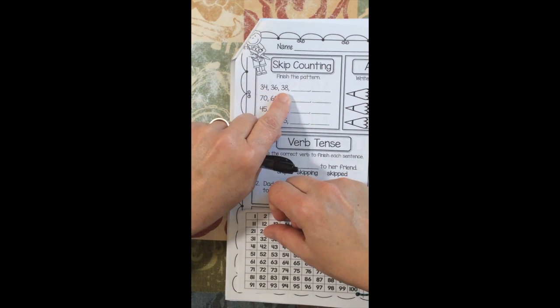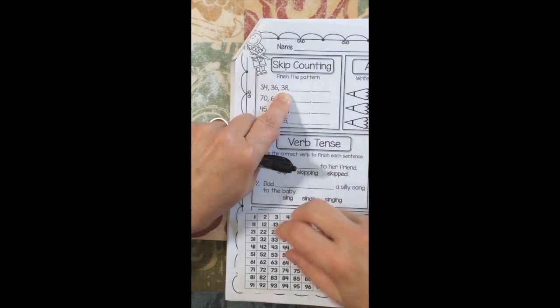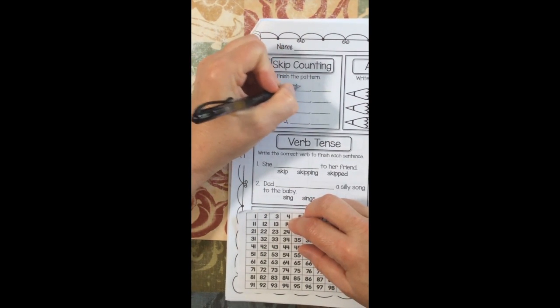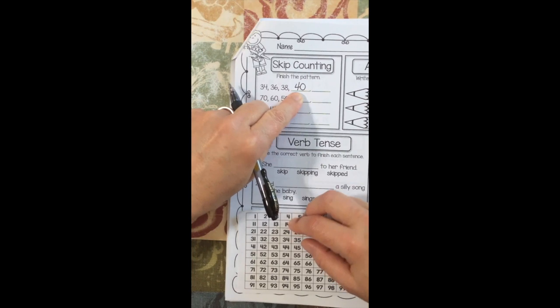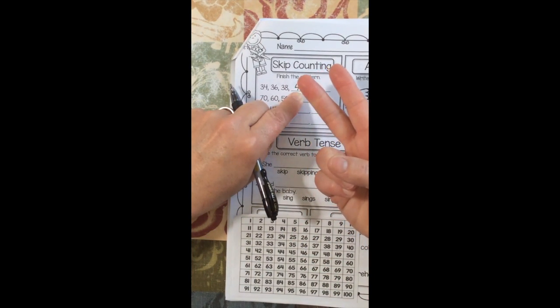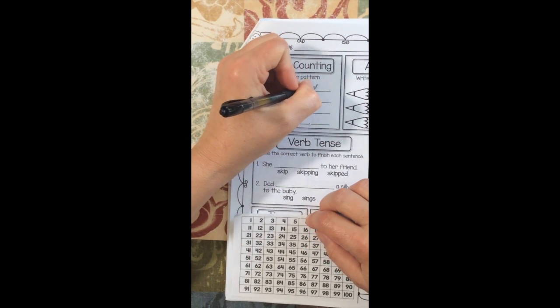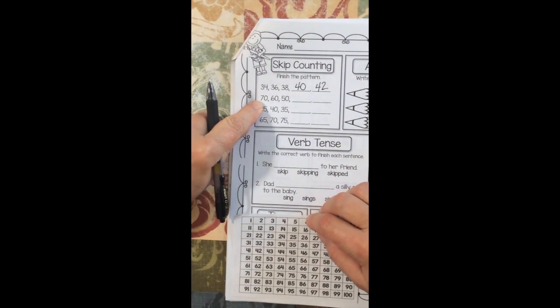So I'm going to go over here, 38, 39, 40. I added 2 and I got 40. Now I'm going to say 40 in my head plus 2 more. 40, 41, 42. So I'm skip counting by 2s. Okay, going to the next section.